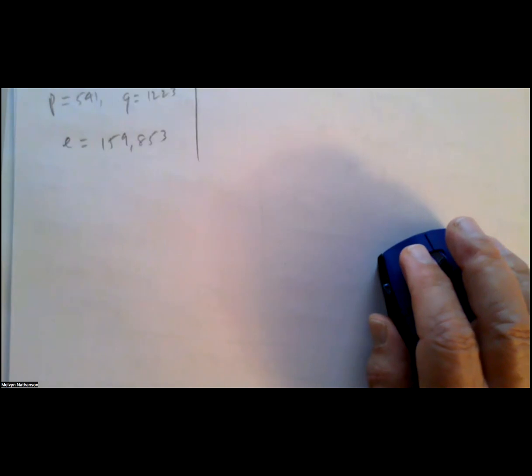So let me open up my Maple. 541 times 1223 is 661,643.